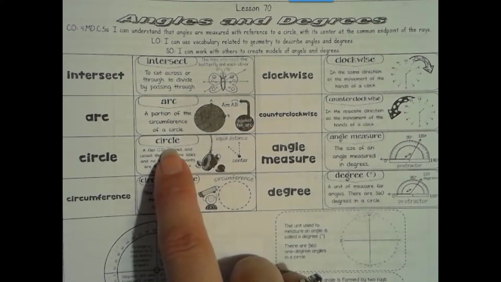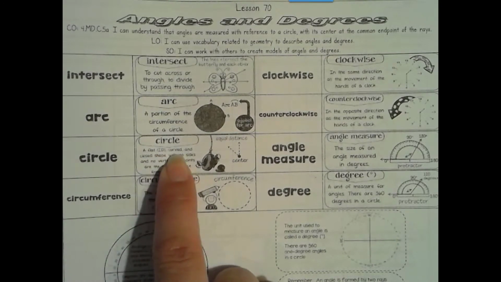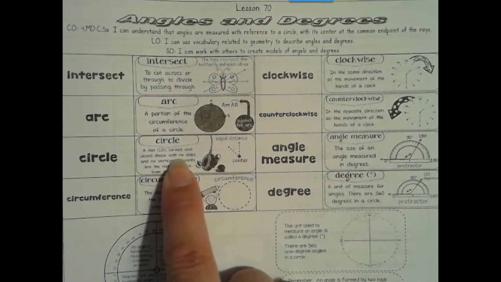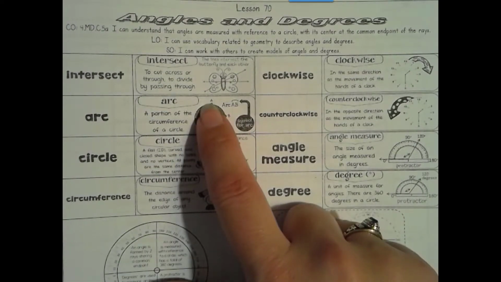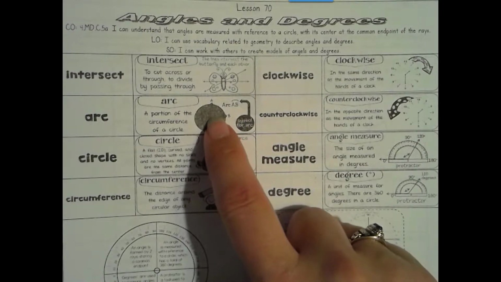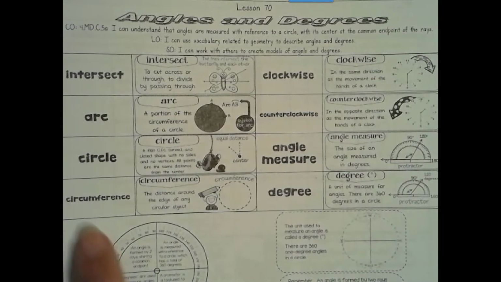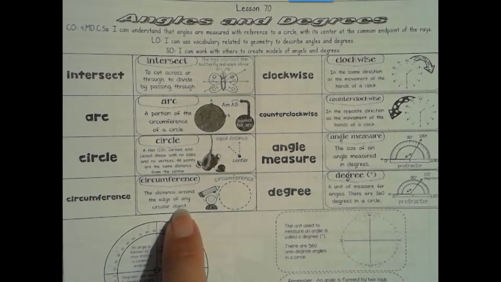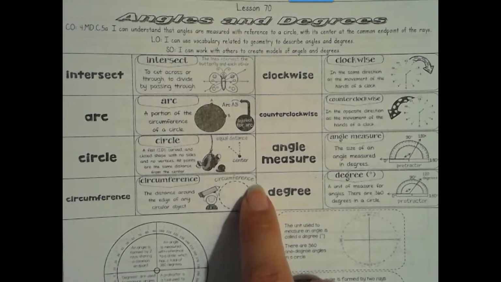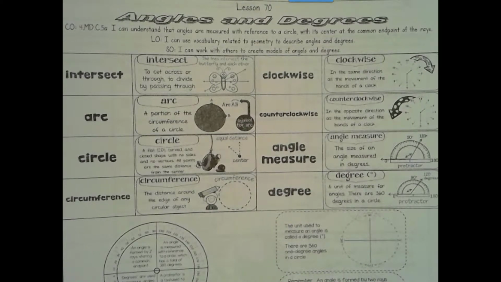Circle. A circle is a flat 2D curved and closed shape with no sides and no vertices. All points are the same distance from the center. So every point on the outside here is exactly the same distance from the very center point. Circumference is the distance around the edge of any circular object. So it's like the perimeter for a circle. Anything round would be your circumference.